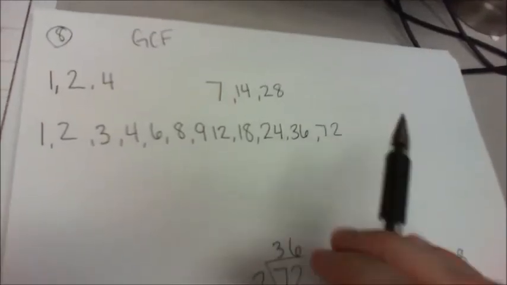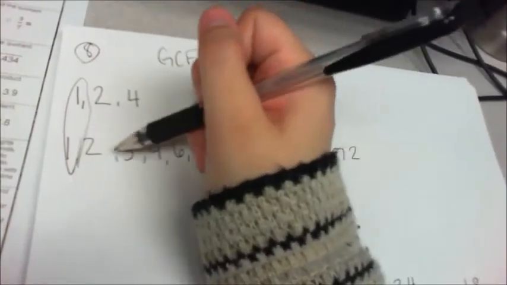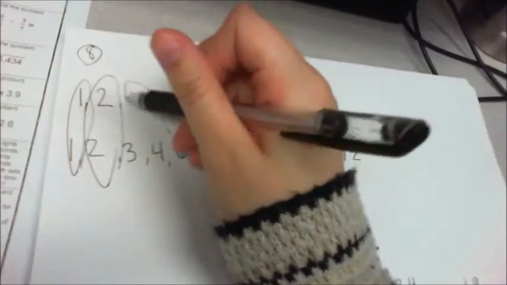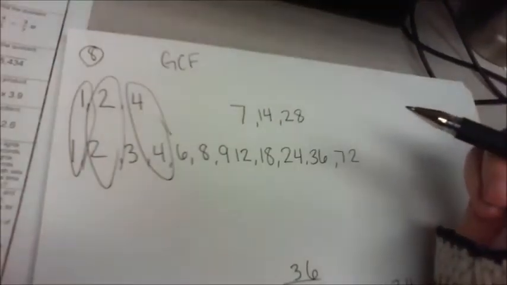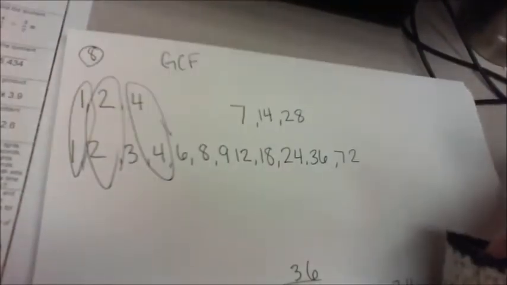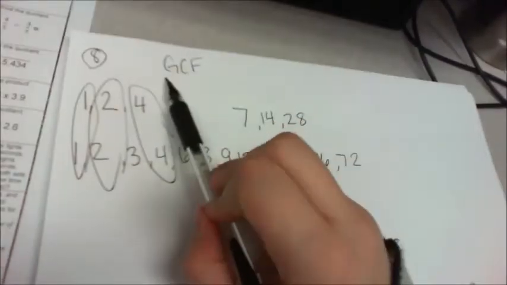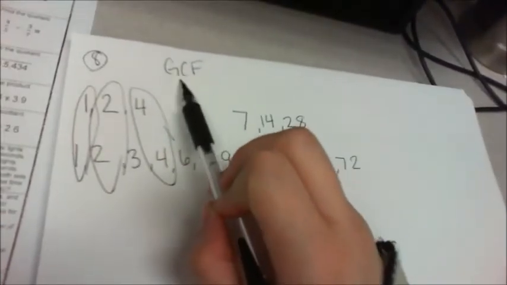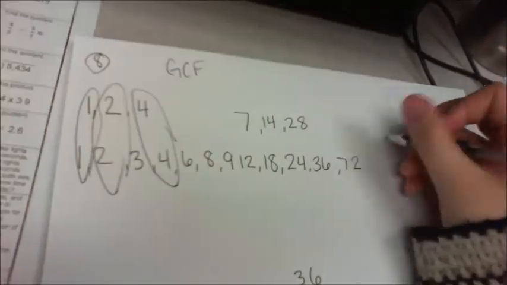So what numbers do they have in common? They both have a 1. They both have a 2. They both have 4. And that's all I see. So the greatest common factor, the greatest factor they have in common, is 4.